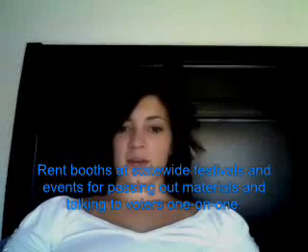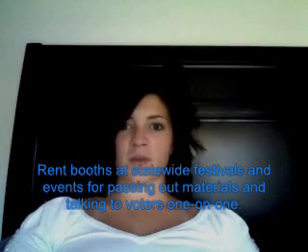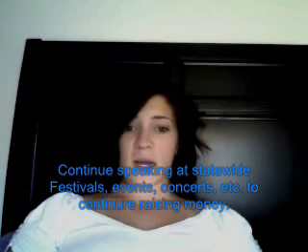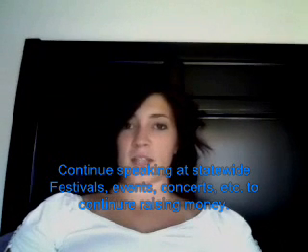Rent booths at statewide festivals, fairs, and events for passing out materials and talking to voters one-on-one. Produce radio and television ads educating the public about the proposition. Participate in as many citywide and statewide festivals, events, fairs, and concerts as possible, along with radio and television ads, to continue raising money and recruit volunteers.